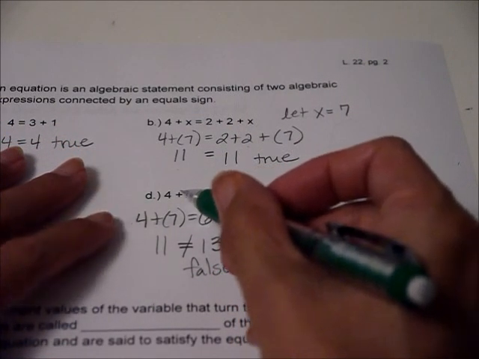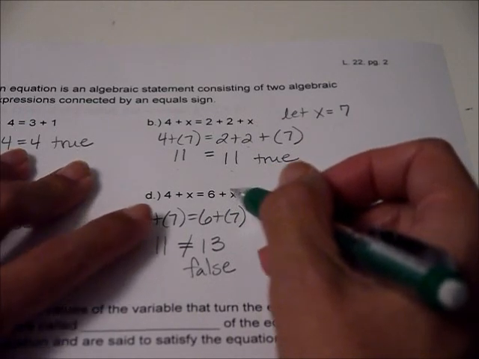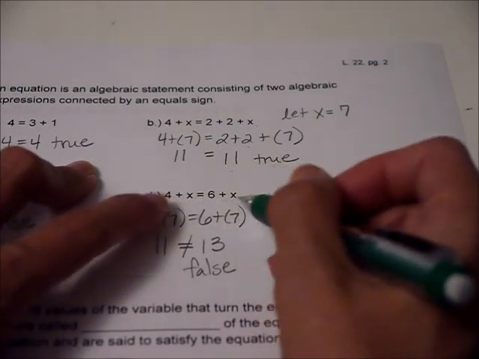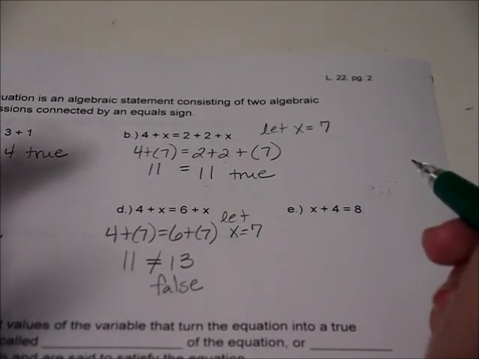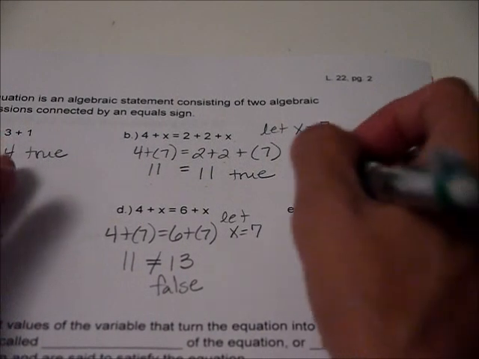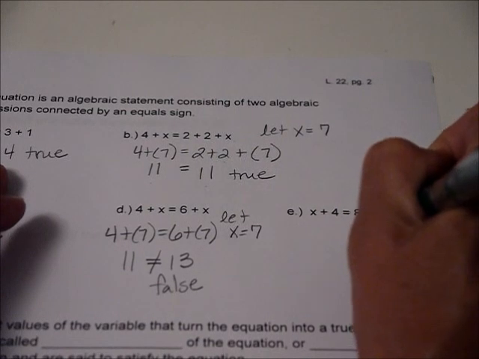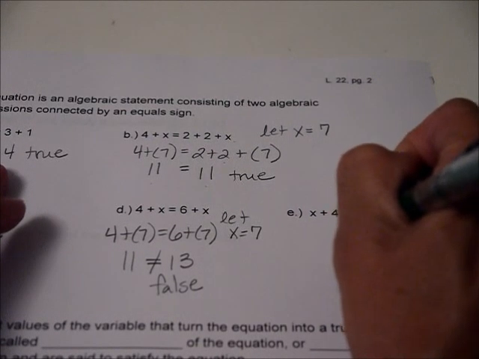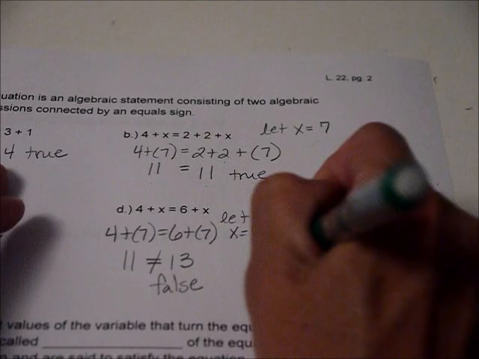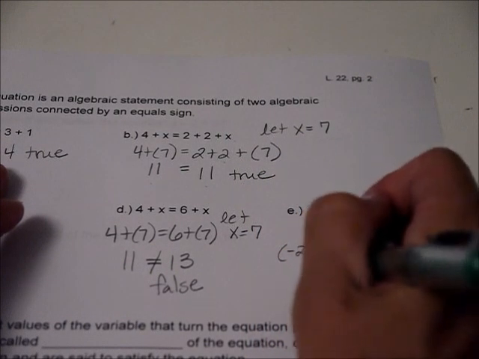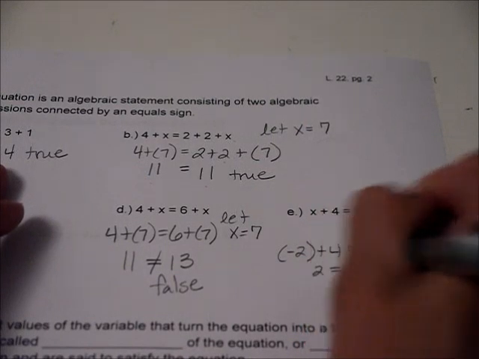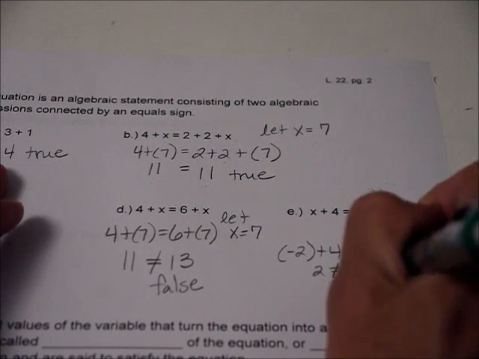There's nothing that would make, if we add it to 4 and add it to 6, that would ever make that equal. But what about this one? Like I said, we could try 7, or let's try x equals -2. So it would look like this. Well, that equals that, and so that's false.